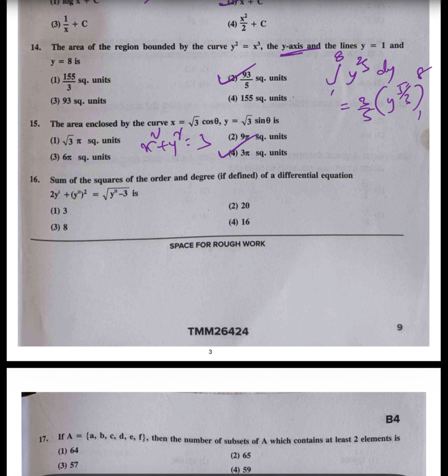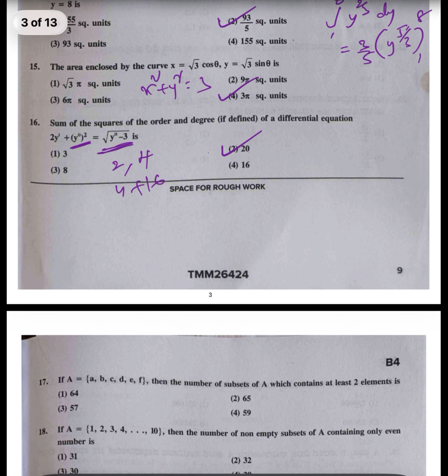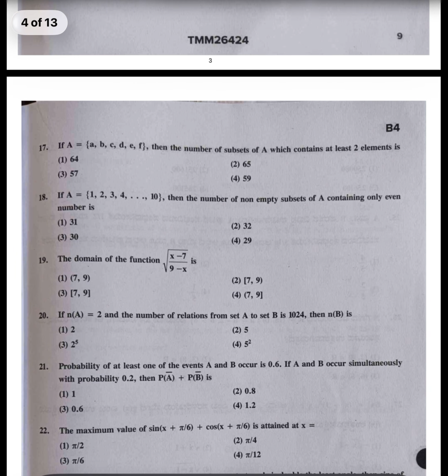Now to make a polynomial, here we have to do squaring on both sides. The y double dash here, if you observe that after squaring on both sides, already y double dash whole square is there, so that here will get 4. So the order is 2 and the degree is 4. What we get, sum of squares of the order and degree, so that it is 4 plus 16. The answer is 20.